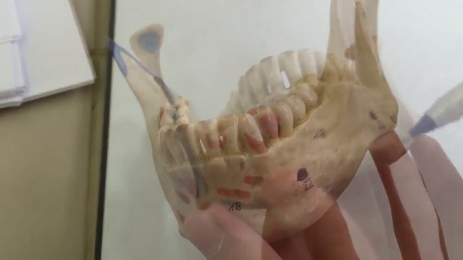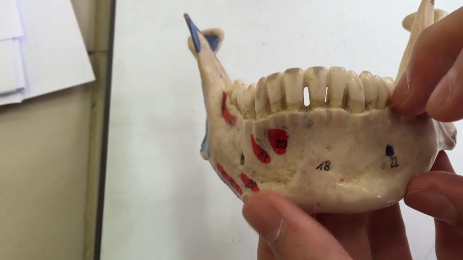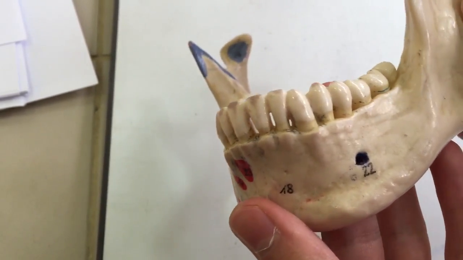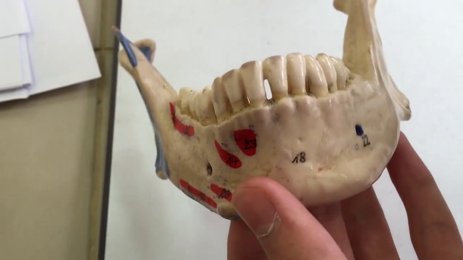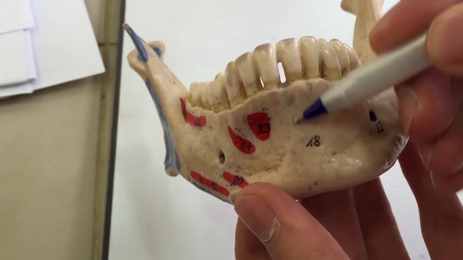This is the mandible bone. It's the strongest bone in the face because it's composed only of compact bone, not spongy bone. This is the symphysis menti.